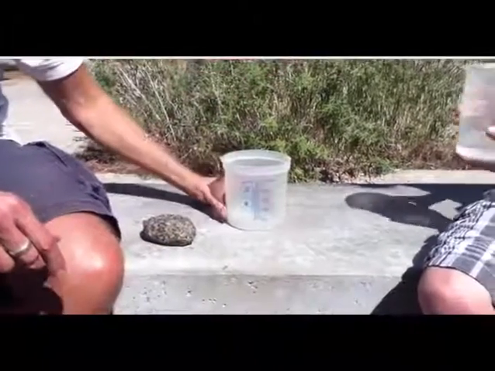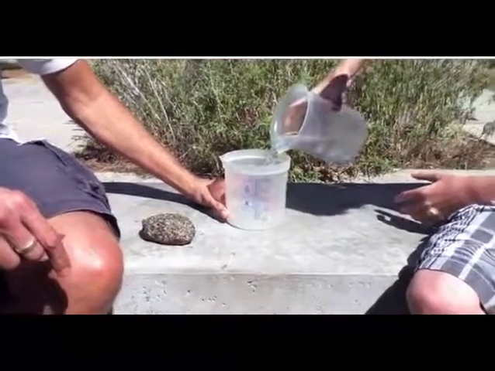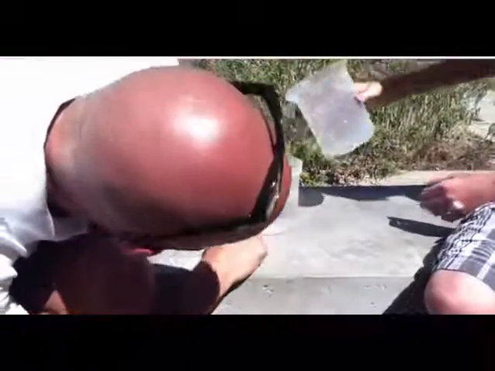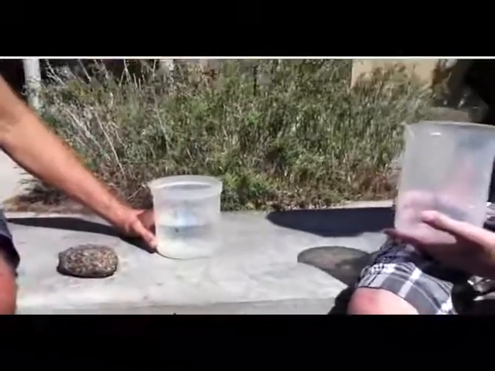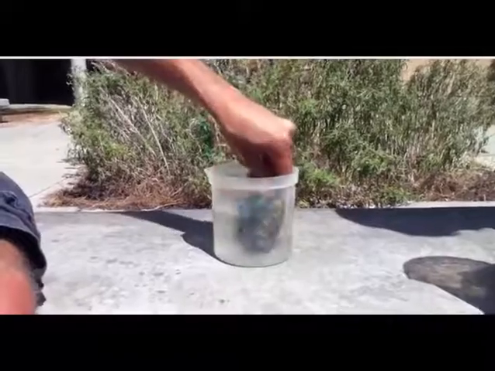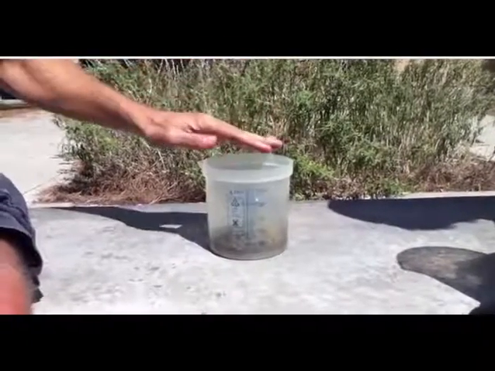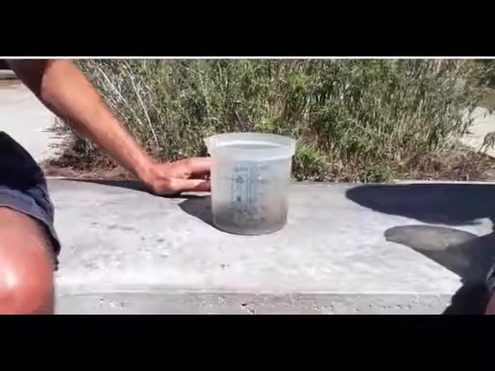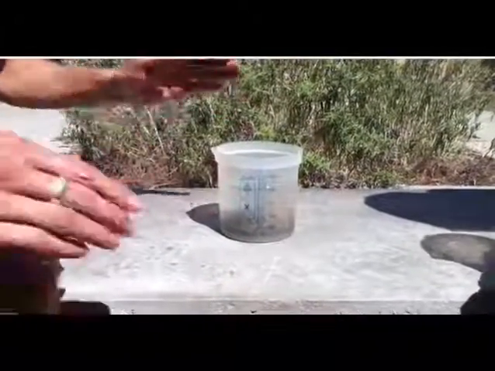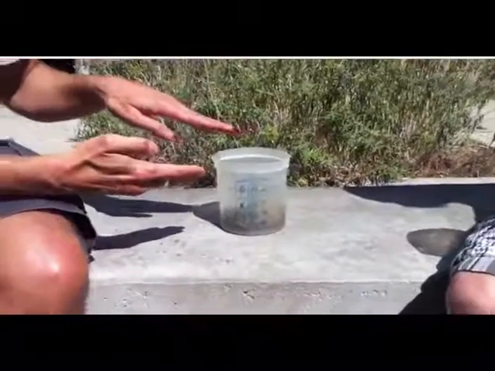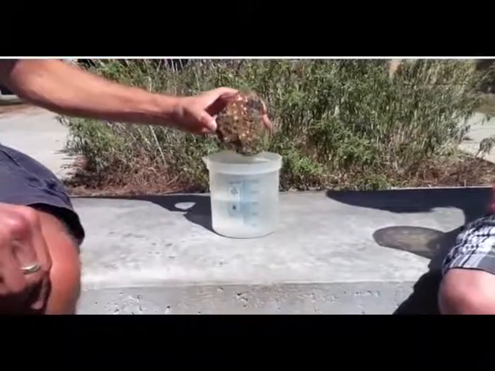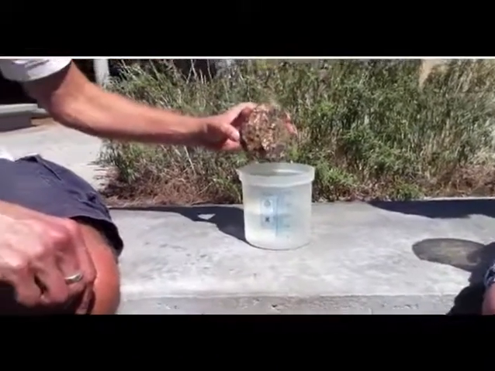So go ahead and put some water in, and we'll take a measurement of how much water we have. So I look down here, and it looks like I have 580 milliliters roughly. I'm now going to place the rock in, so it's completely under. That's the important thing, is that it's completely under the water. And I notice that it goes up to 780. So the difference between 780 and 580 is 200. So I know that the volume of this rock is 200 milliliters. And that's how you find volume.